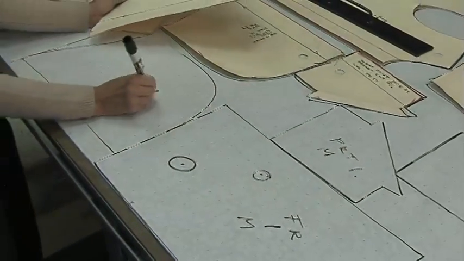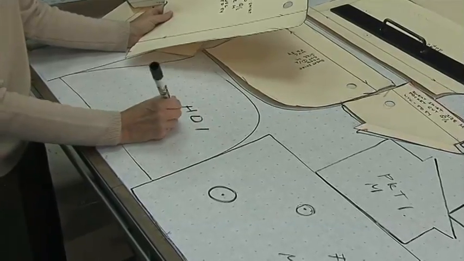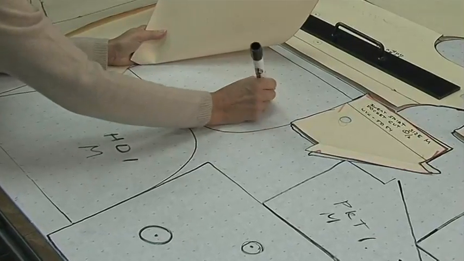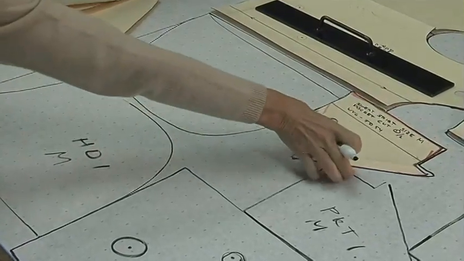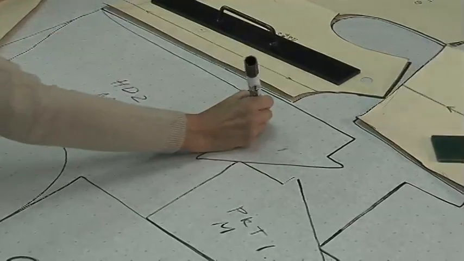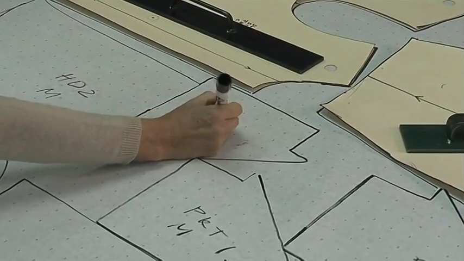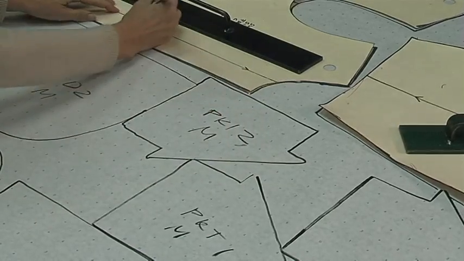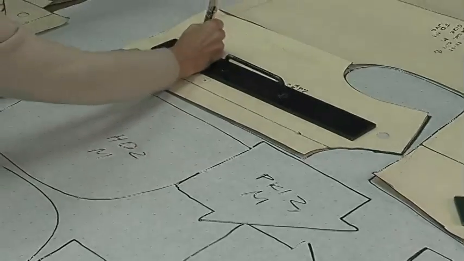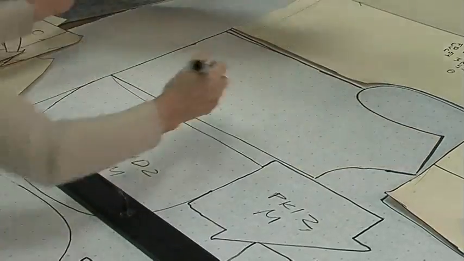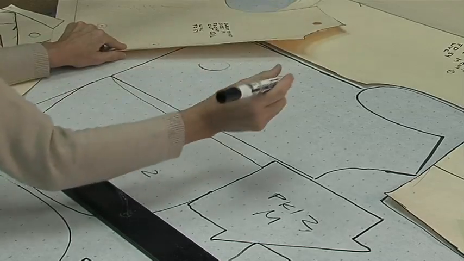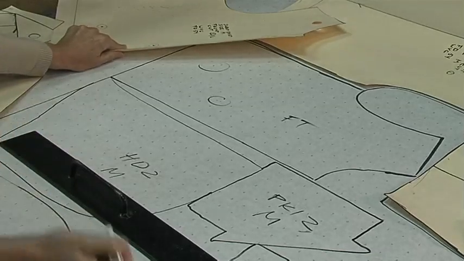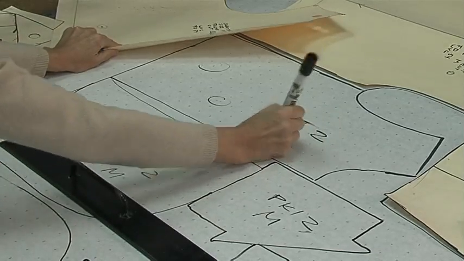Hood 1 and medium, hood 2 medium, and pocket 2 medium, and drill holes for front, circle, and front 2 medium.